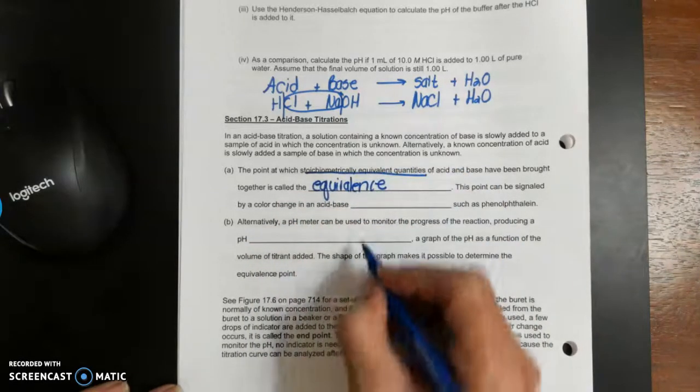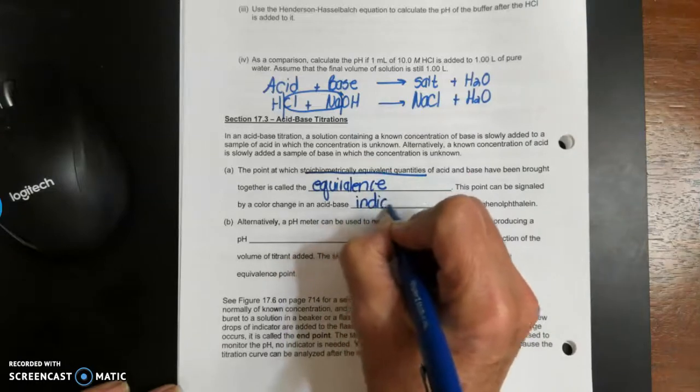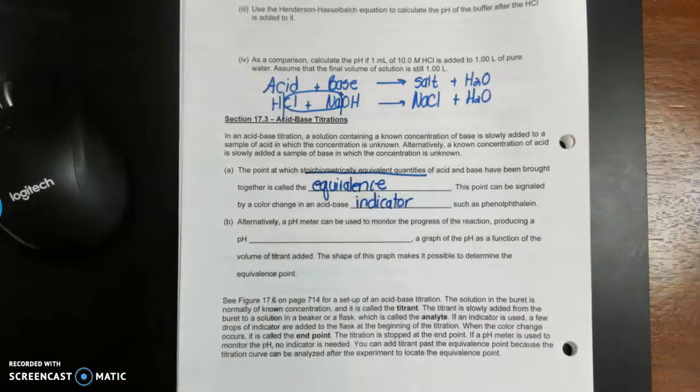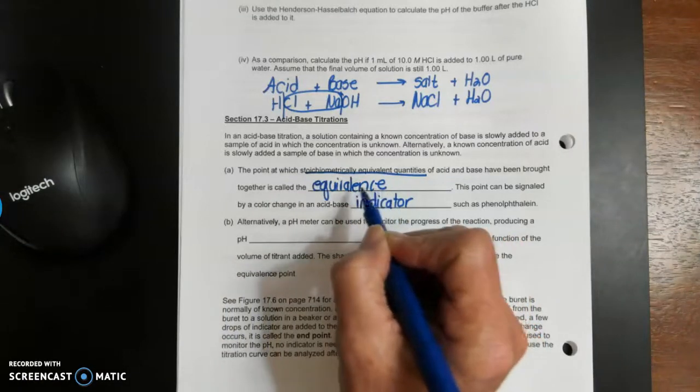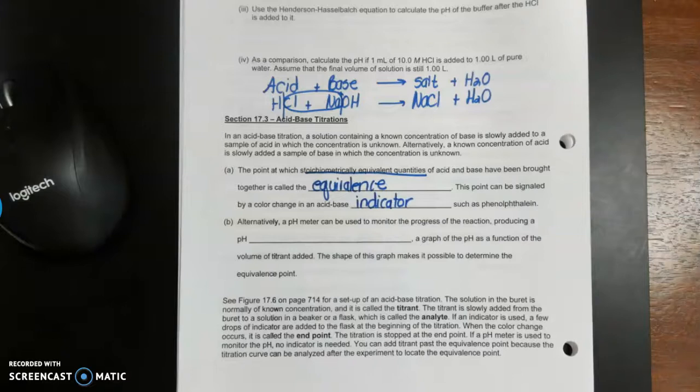It can be found using an indicator, because a lot of these solutions are colorless. There are a lot of dyes and different chemicals whose color can change based on the pH of its environment. So I can determine when I have reached this equivalence point by using an indicator.